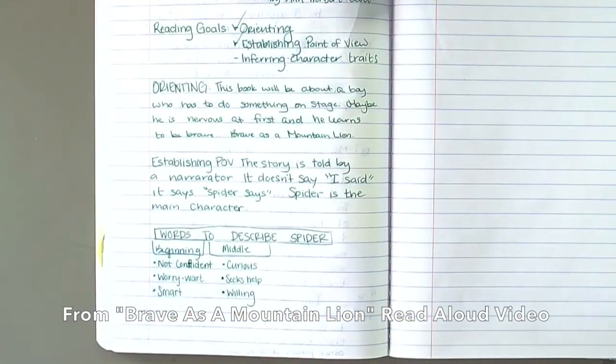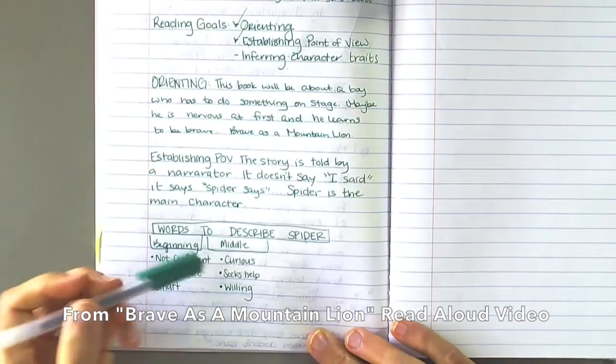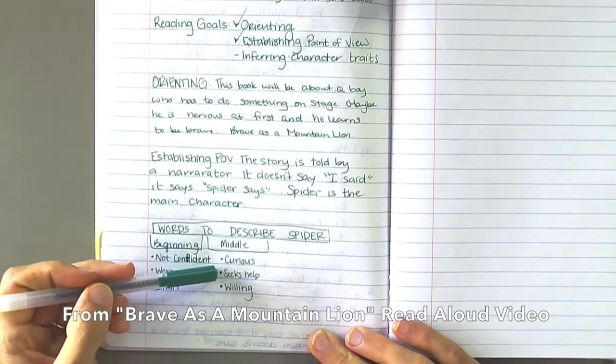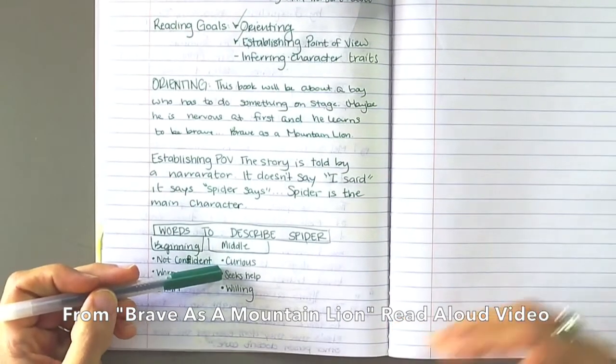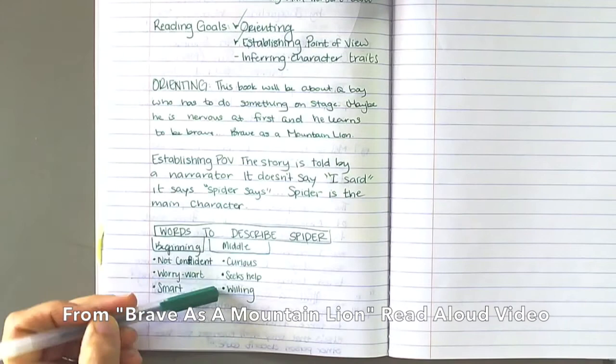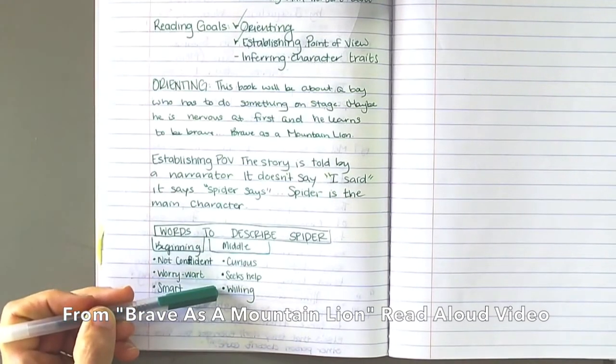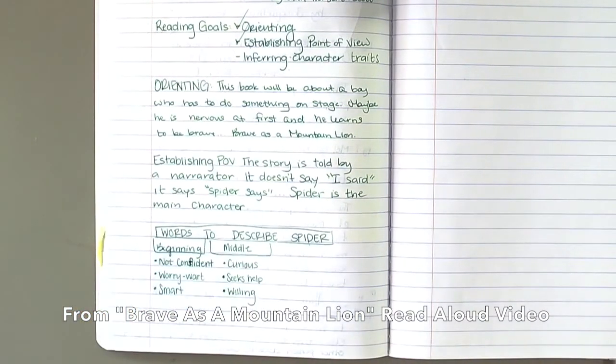I've added he's curious because he's asking a lot of questions to his dad. He's seeking help, so he's the kind of person that would ask for help. And then he's also willing. He told his dad he's going to try it. He's willing to try some new things.